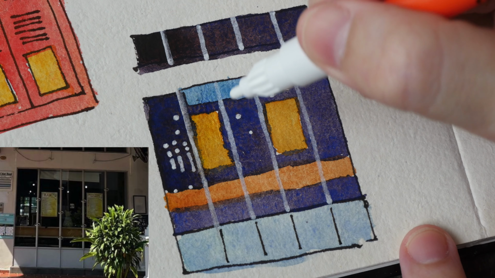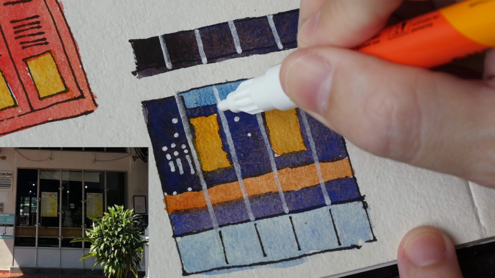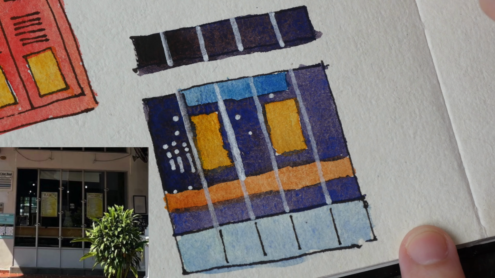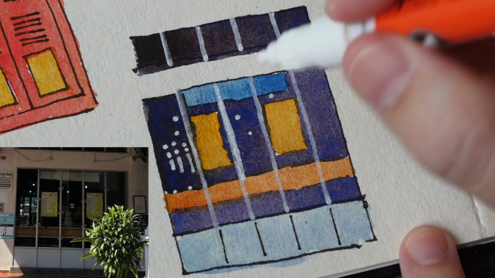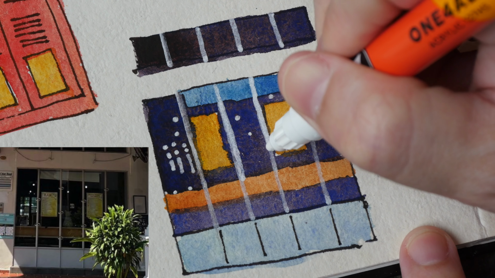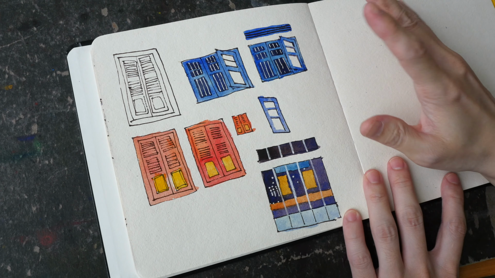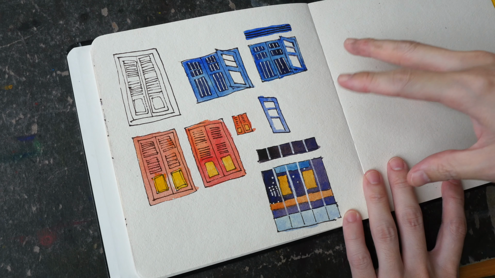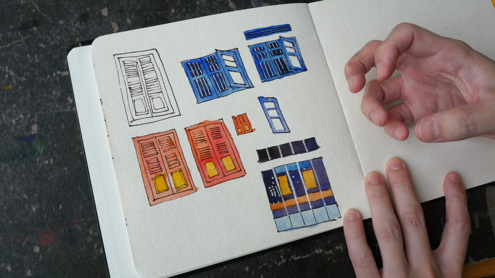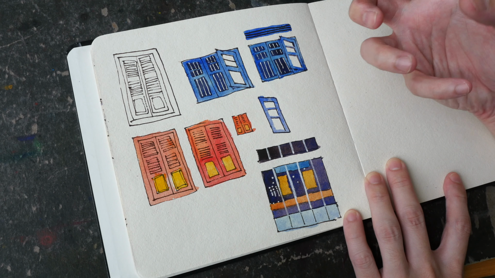If the white is not opaque enough, you may have to go over the white one more time. But you have to draw directly on top, otherwise it's not going to look right. It looks like you may have made a mistake. So these are some of the techniques that I use to draw windows. The techniques that I use will vary depending on how complex or how detailed the windows need to be.